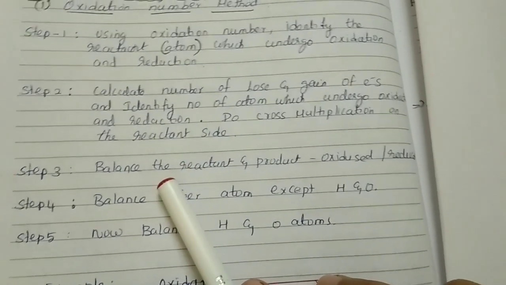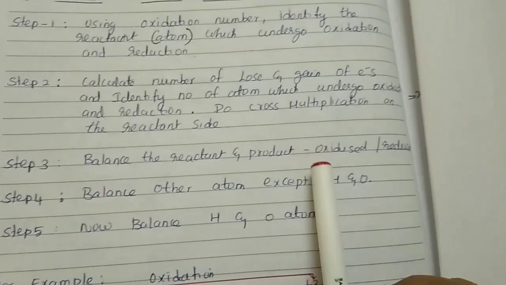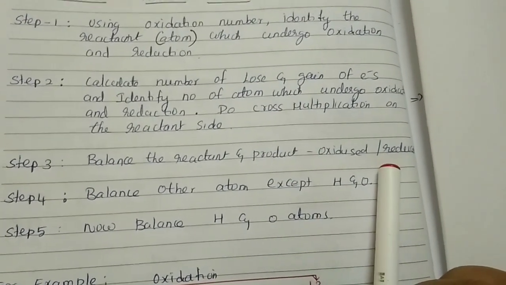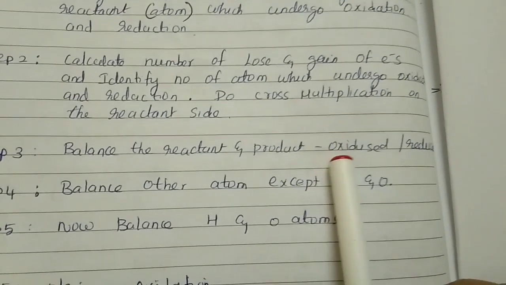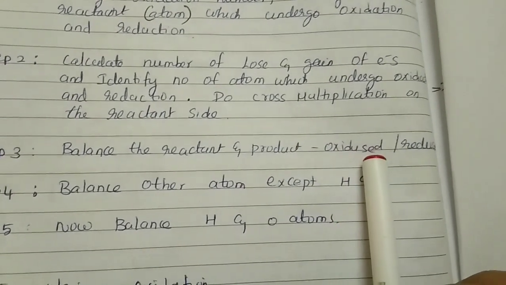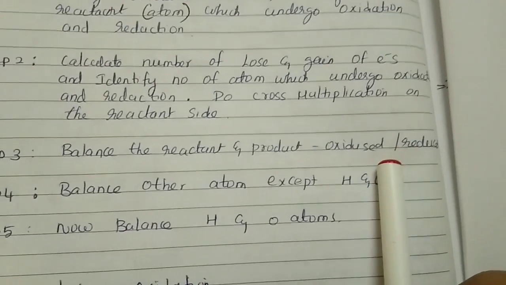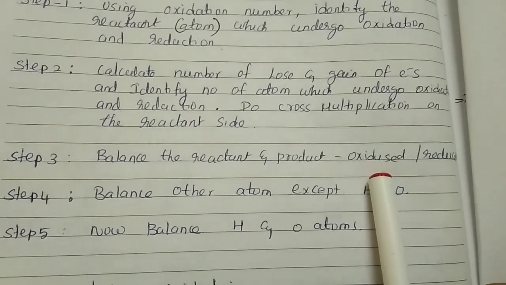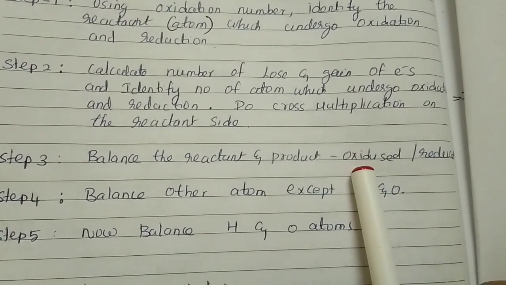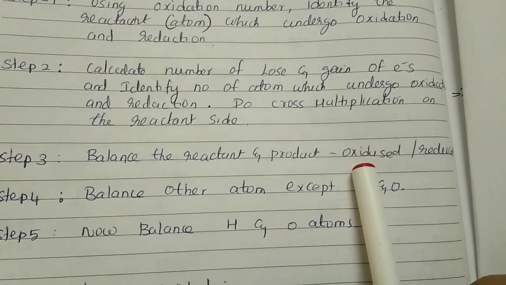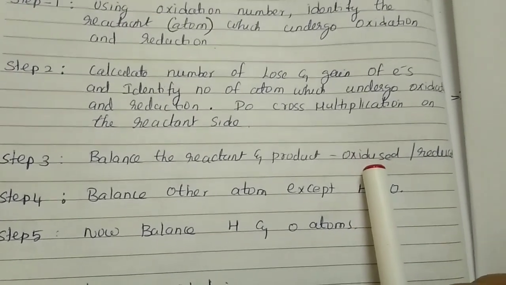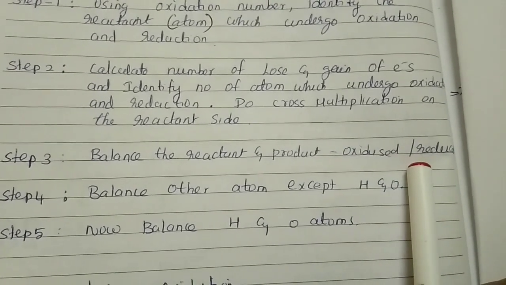Step 3. Balance the reactant and product oxidized and reduced. So in step 3, you have to balance the atoms which undergo oxidation and reduction. You have to balance only what? The reactant side and product side. You have to balance the oxidized and reduced atoms.